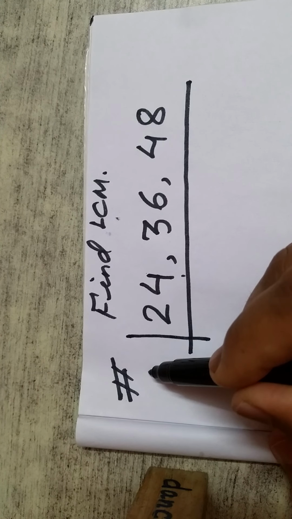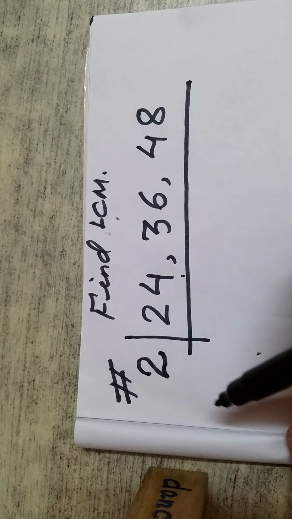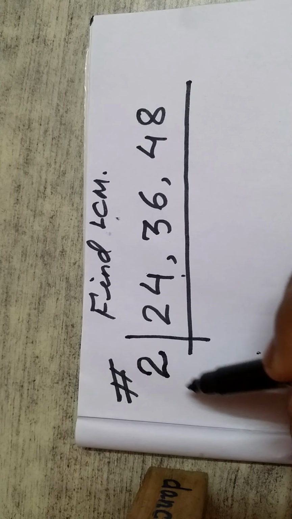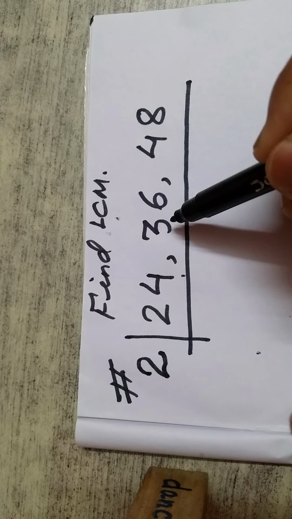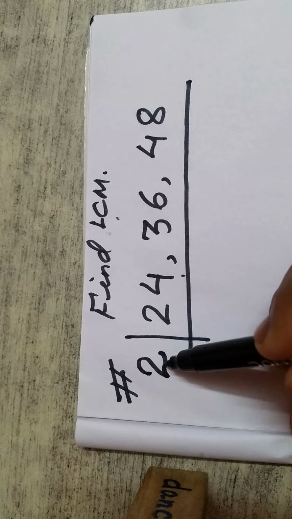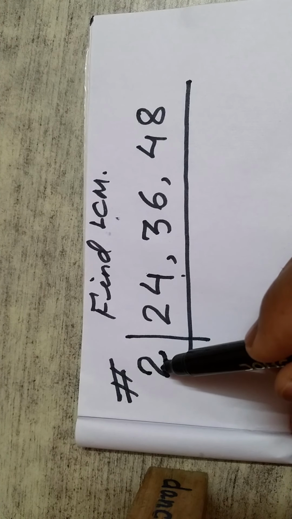We divide by the smallest prime number, maybe bigger also, no problem, but we always choose a number which divides at least two of the given numbers, or maybe a single number also, no problem. Okay, we are taking an easy way.